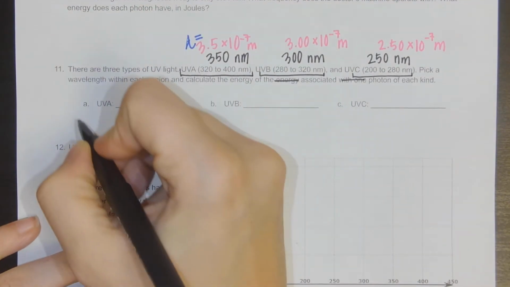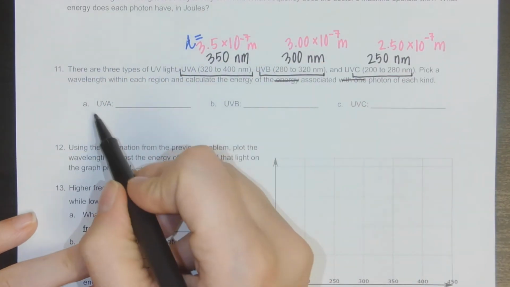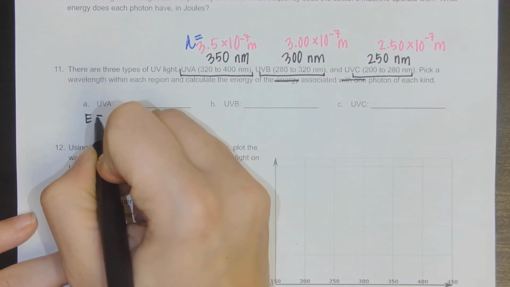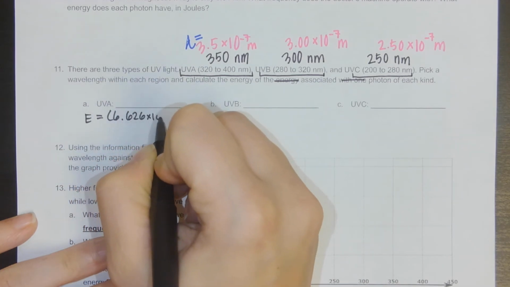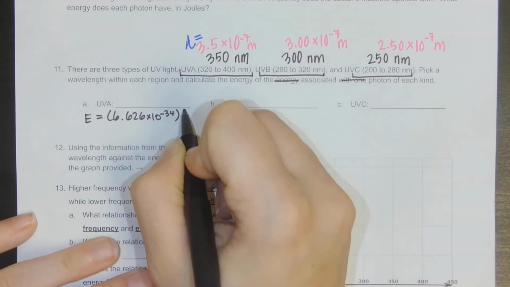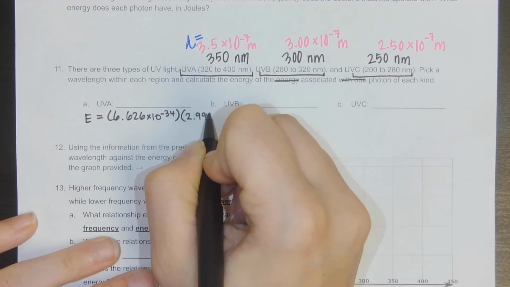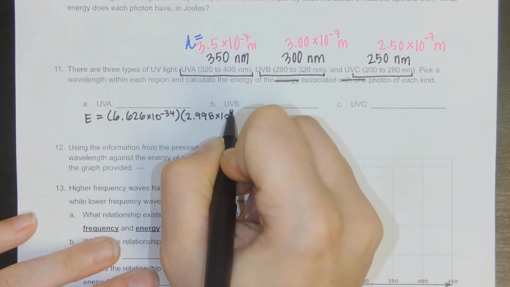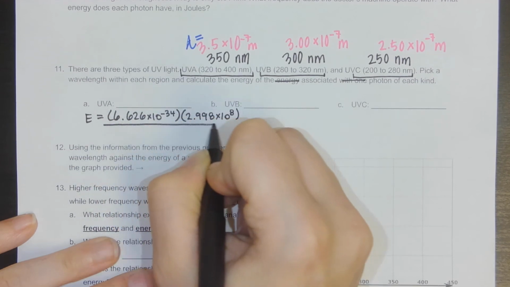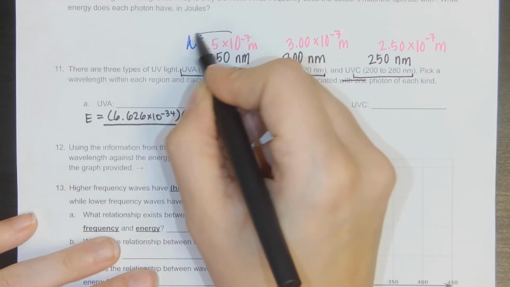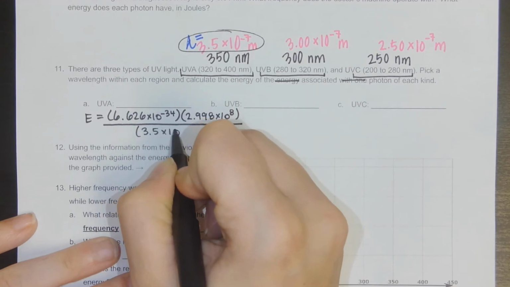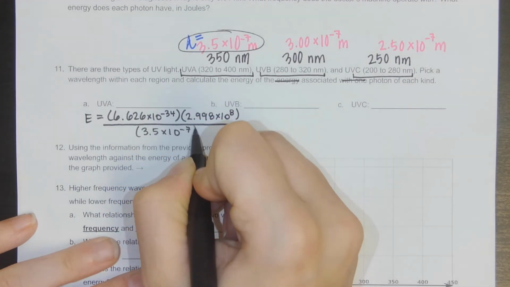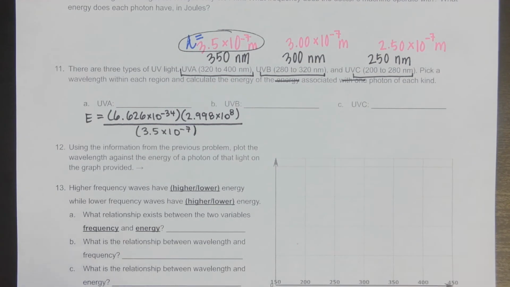So in my calculator, to get the energy of this wave, I'm going to take h, c, divided by the wavelength in meters.